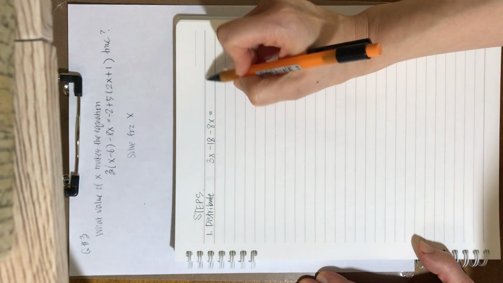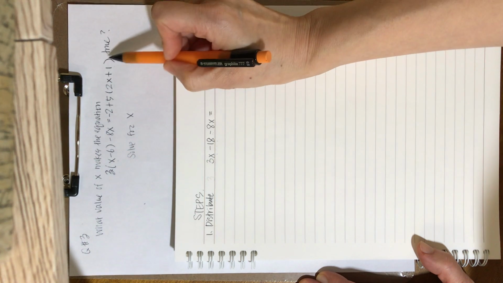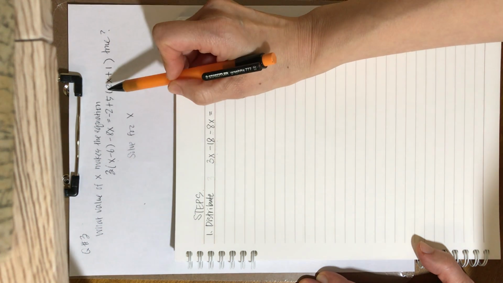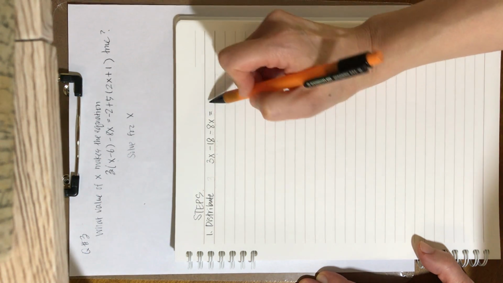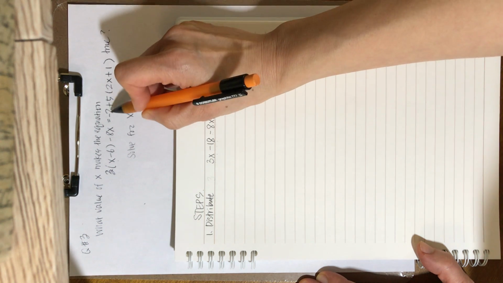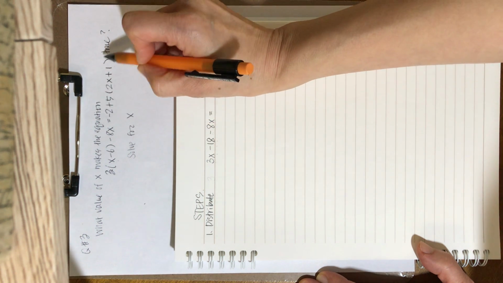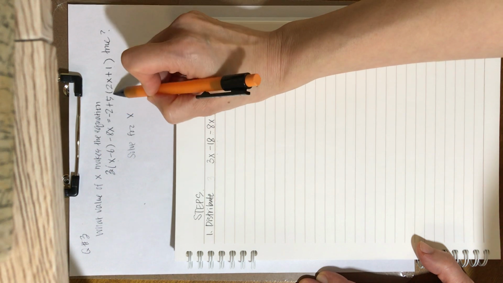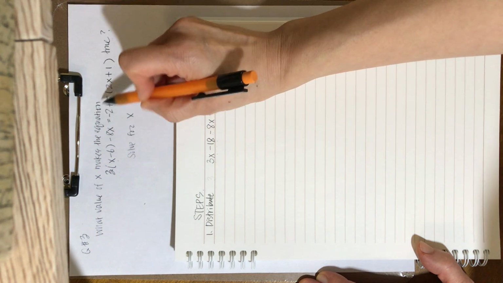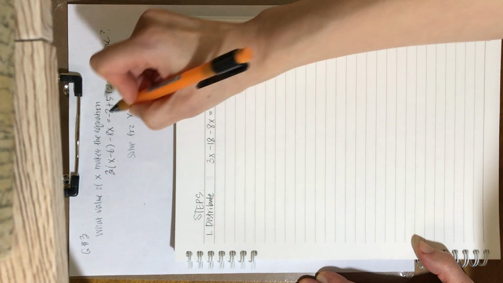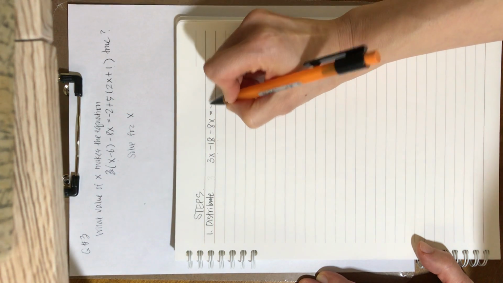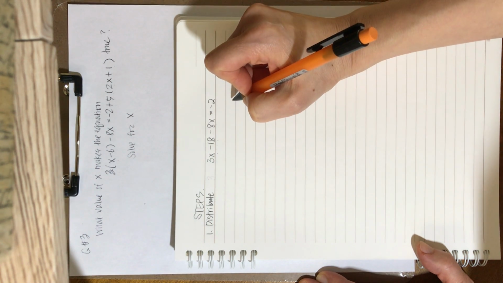Next, we want to deal with the distributive property here, right? But we also want to bring down the part of this side of the equation or expression that we're not doing anything with at the moment. So we're not doing anything with negative 2, so we're just going to bring it down exactly like so, right?